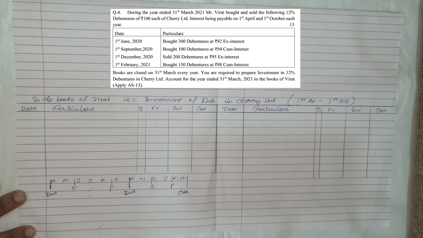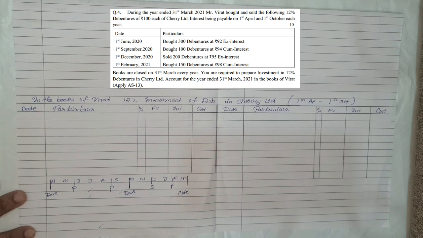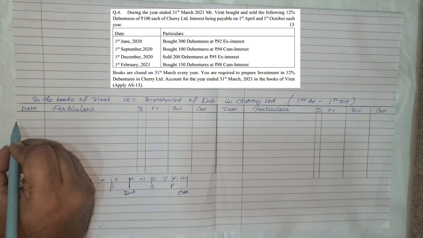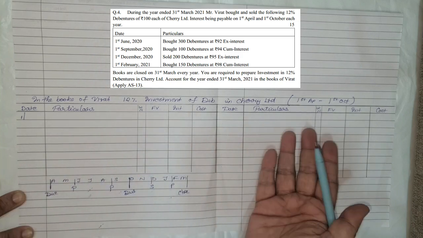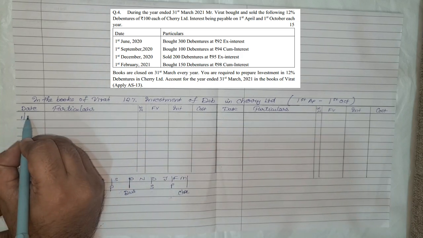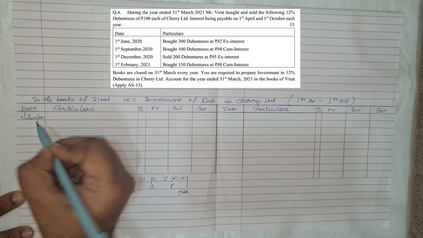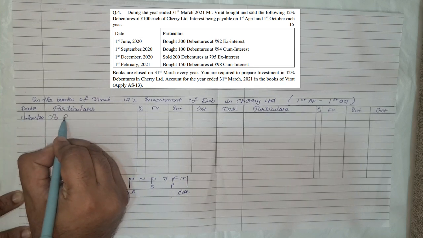Also check, is there any opening balance? In this sum there is no opening balance. So the first due date which is given is basically a dummy date because you can't do anything in that. We are going to start with 1st June. Whenever you purchase, it goes on the left side, and whenever you're selling, on the credit side. So on 1st June 2020 you are purchasing, so I'll write here: to bank account.